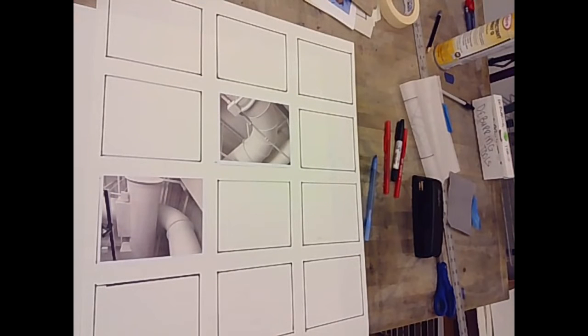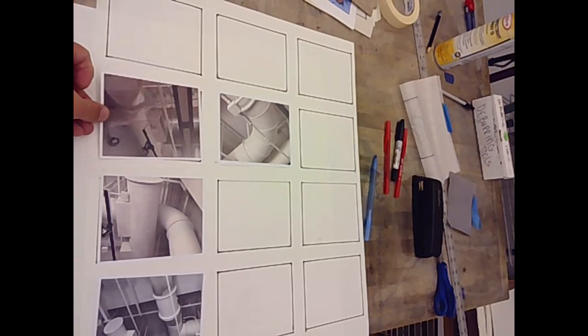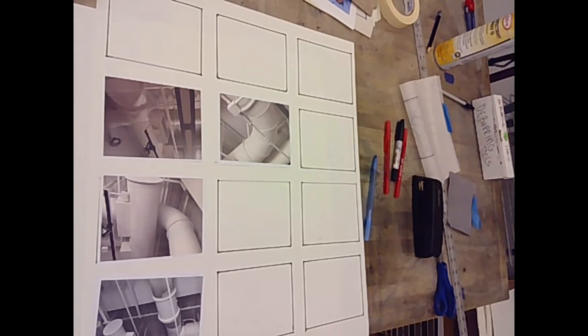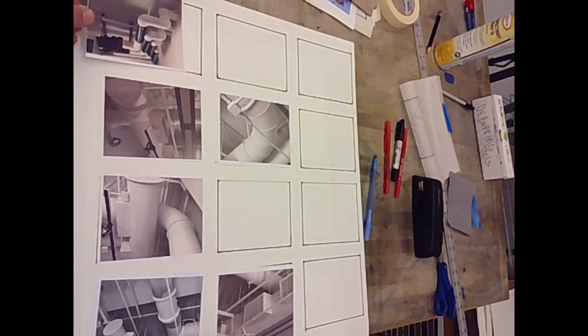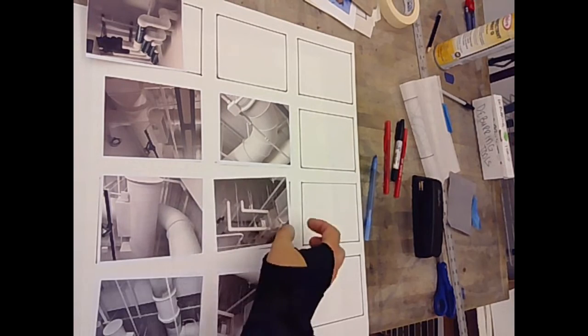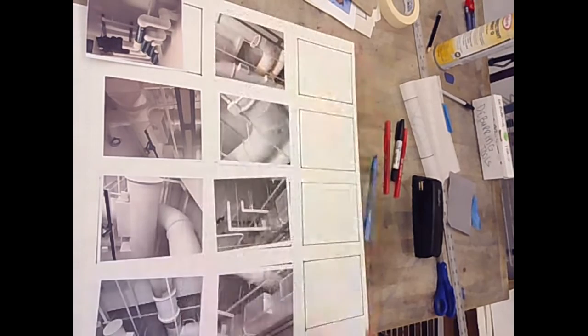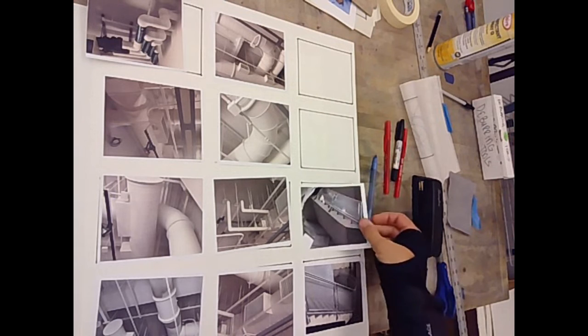You could cut and paste these physically from printouts. You could freehand sketch them. You can trace them. But what we're looking for is 12 interesting compositional options that we can play with as we evolve this design into its next phase.